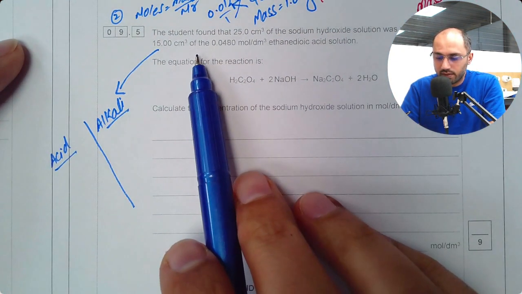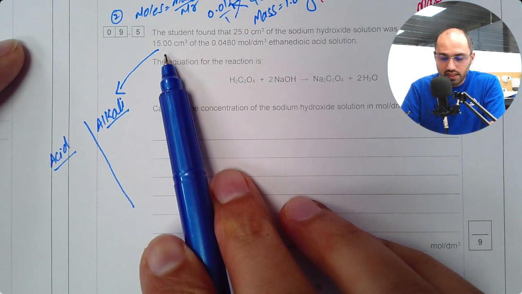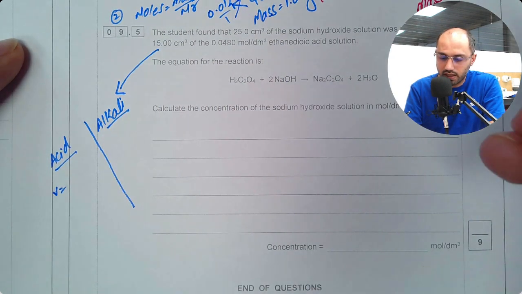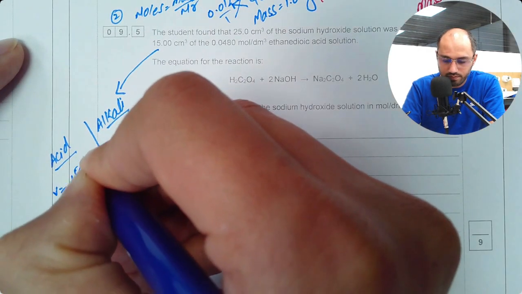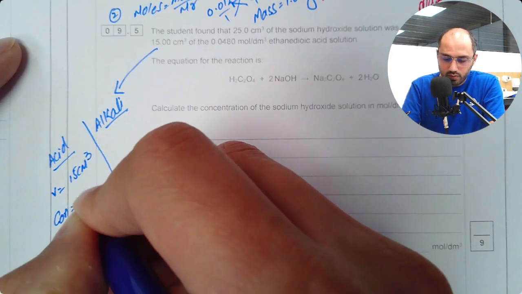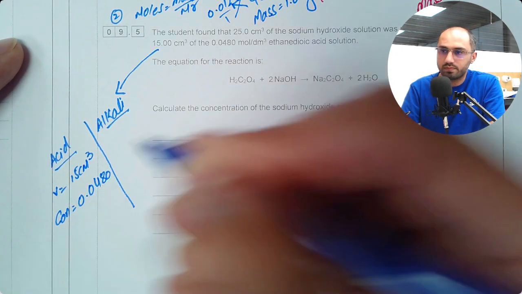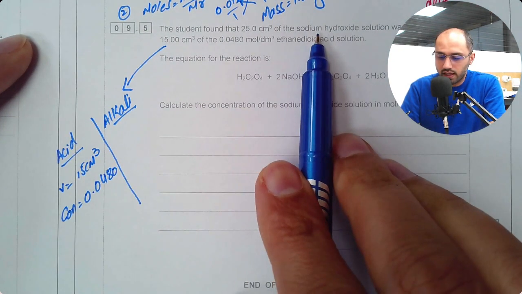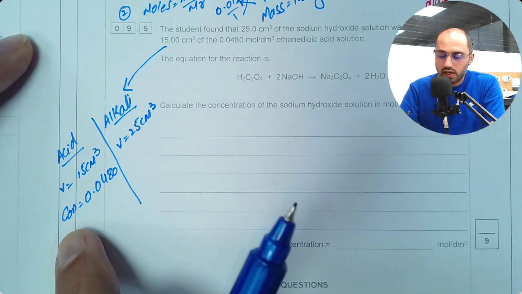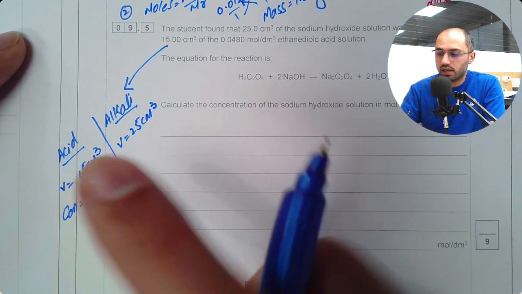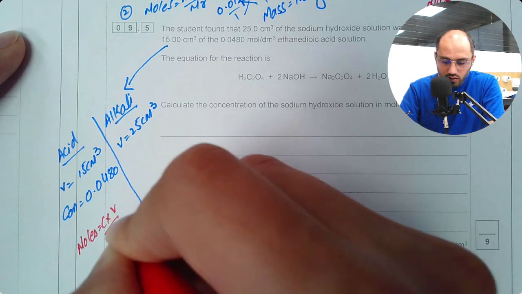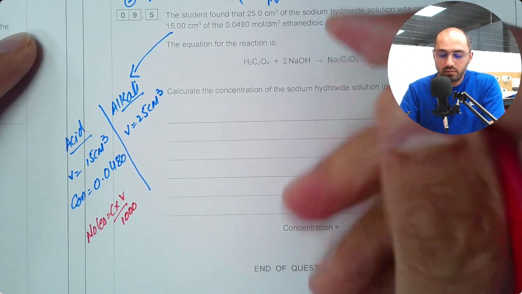So for the acid, I'm given 15 cm³ of this ethanoic acid. So I can say volume is given to me as 15 cm³. And the concentration is given to me as 0.0480. For the volume of alkali, I'm given volume as 25 cm³. Now, once I see that I know the volume and concentration, I can use the moles equals C times V over 1000 formula, and I can find the moles of acid from here.